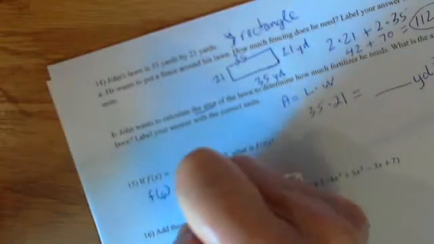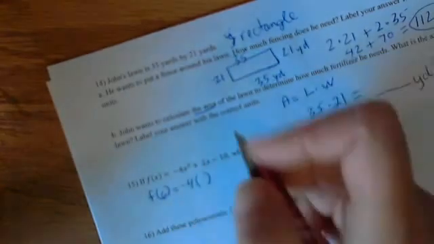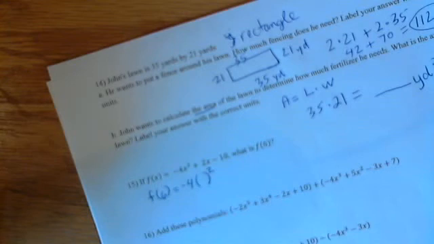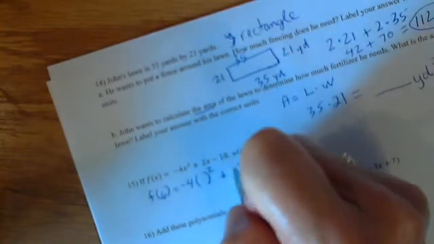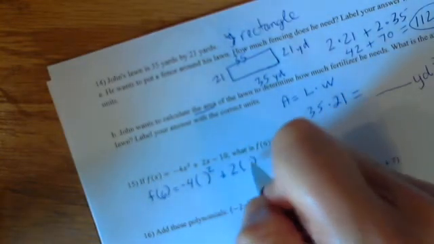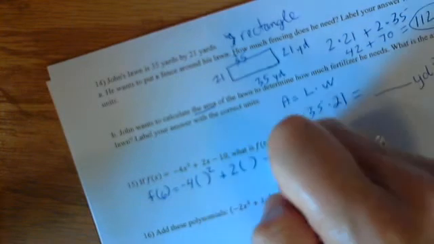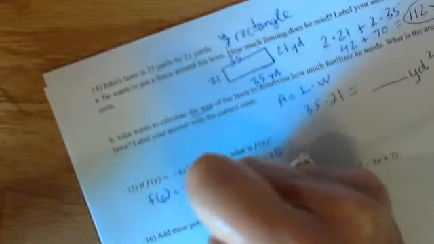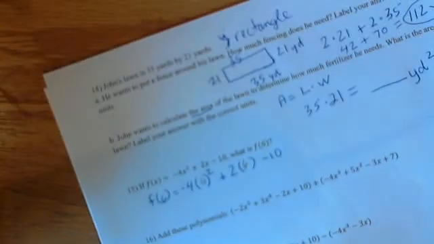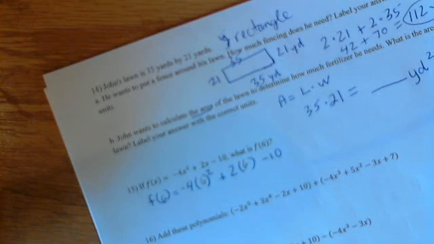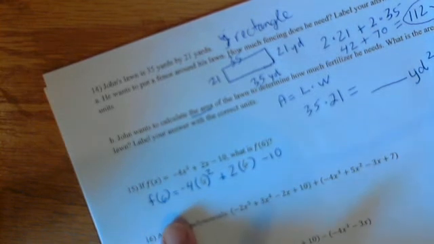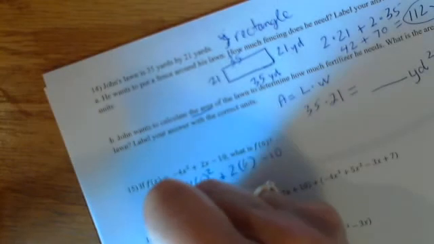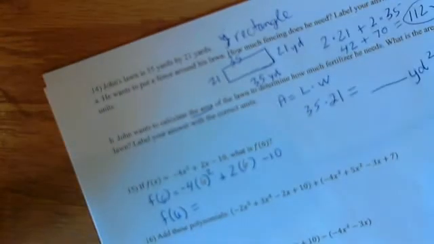Equals -4. Let's put all the pockets in first where x's were. Take out the x, put a pocket, put the little exponent outside the pocket, plus 2 pocket where x was, minus 10. And of course we're putting the 6 where x was on this side. Now you can do these by hand or you can do them with your calculator. This side of the equation we don't do anything with. It's just the name of the function and telling what we're going to put into it. So I'll just repeat that. I'll just bring that down.